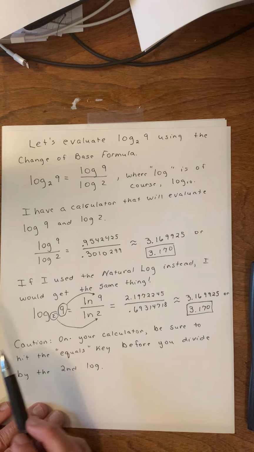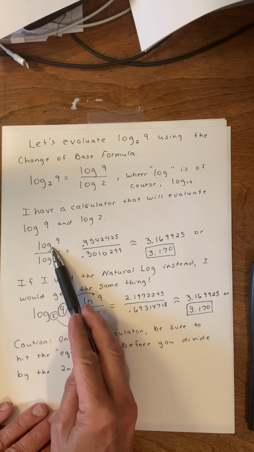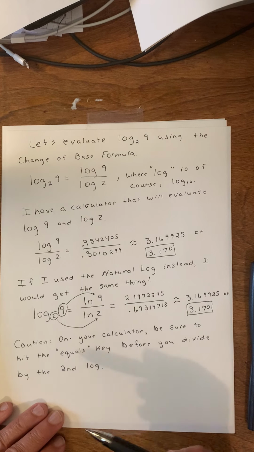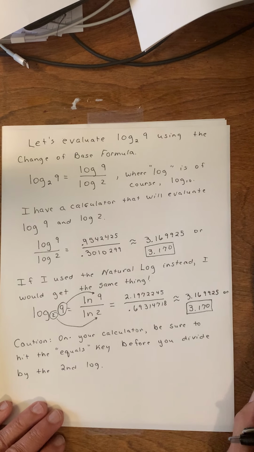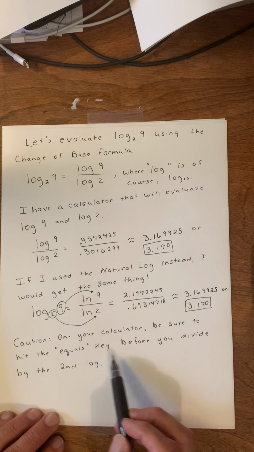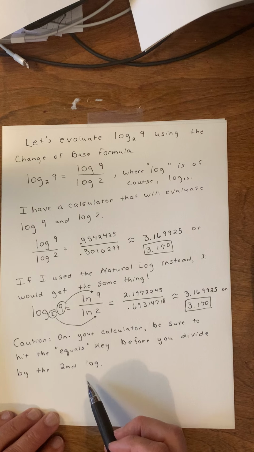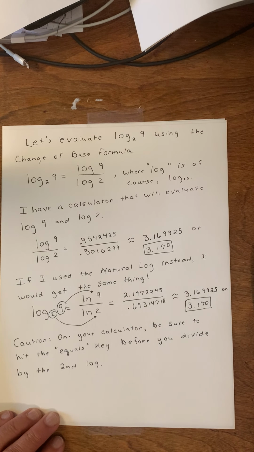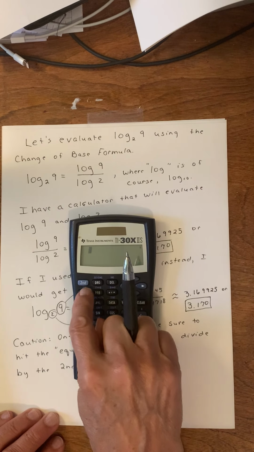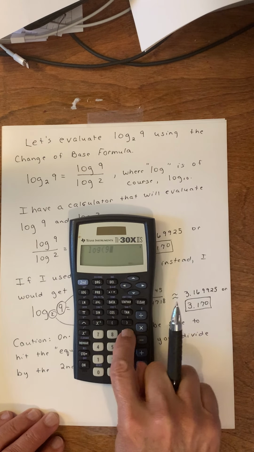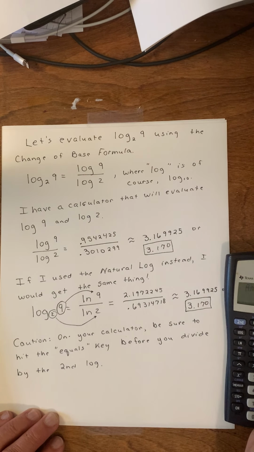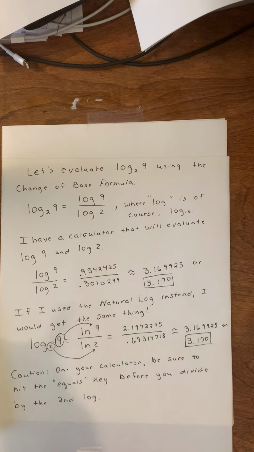So it doesn't matter what base you choose, whether it's 10 or e, you're going to find that you're going to get the same quotient. One caution, on your calculator, be sure to hit the equals key before you do your division by the second log. That can save you from lots of grief. So I hit log base 10 of 9 equals before I divide it by the second log. Keep that in mind.